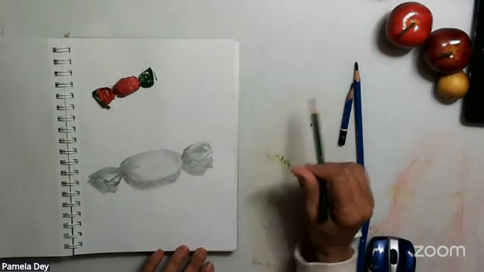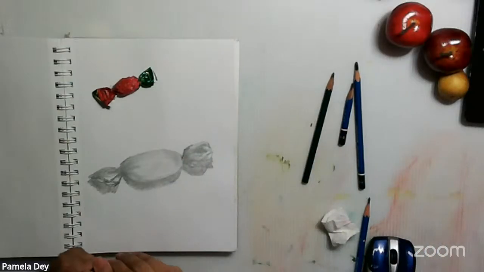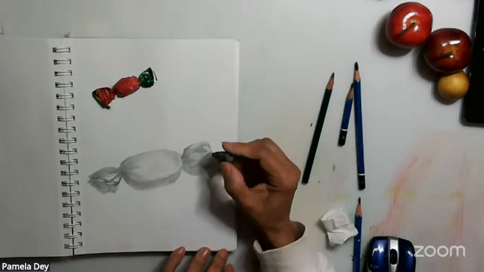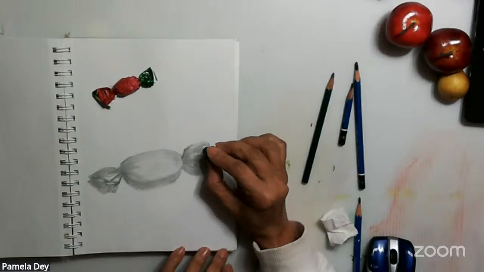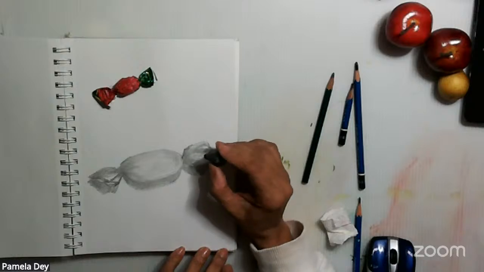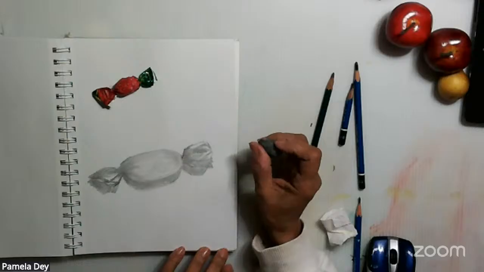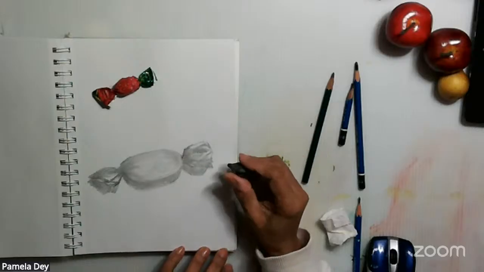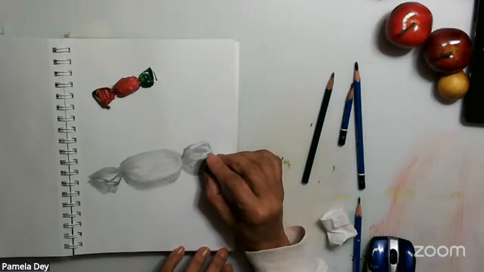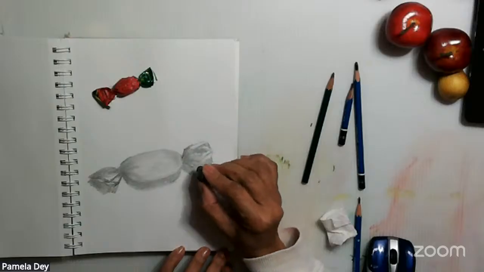I'll then come in with my eraser and get rid of some darker areas that I see where light is getting reflected. I'm gonna put those into my drawing.